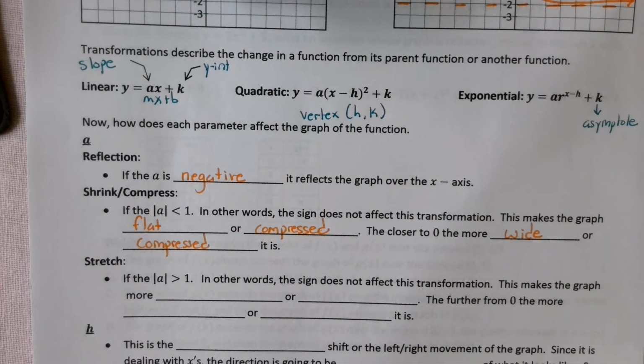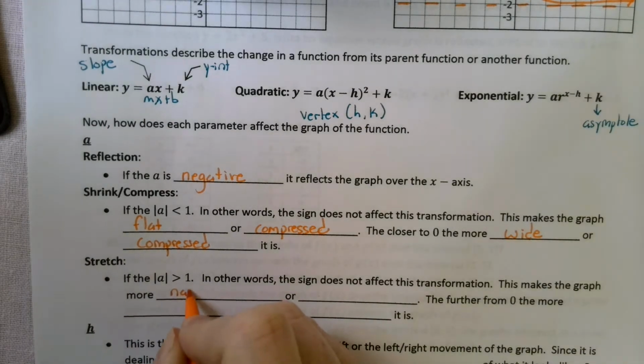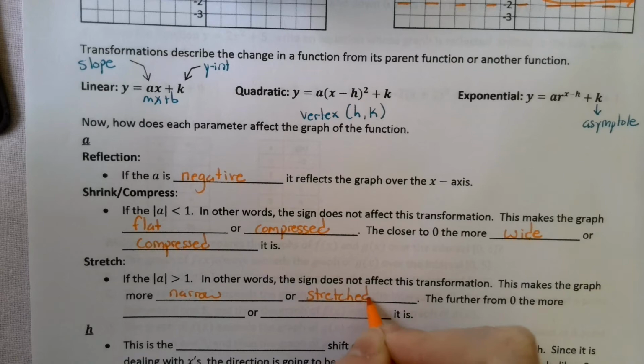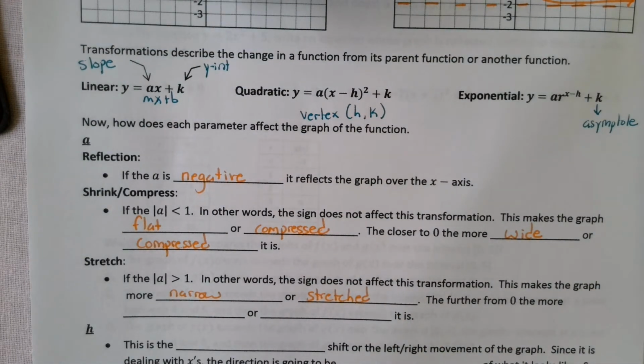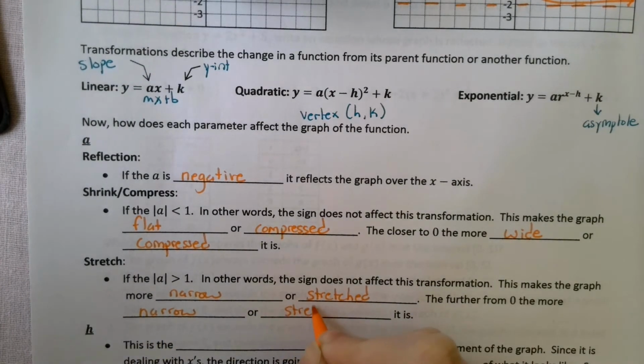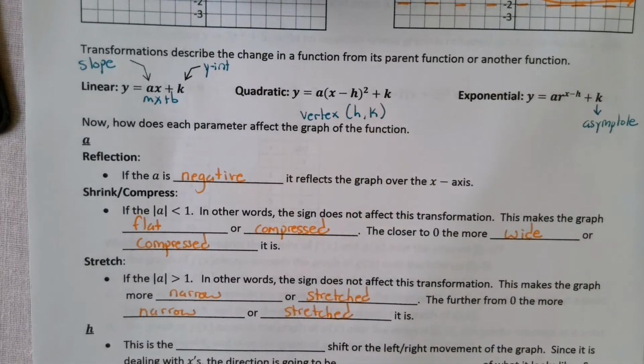Okay? We could also have a stretch, and this is when A is greater than 1. And again, the sign does not affect this transformation. This makes the graph more narrow or stretched. Okay, so for stretch, I think of it like a piece of chewing gum that you take out of your mouth and put it in between your fingers, and then you just stretch it out, and it gets really, really thin. So the further from 0, the more narrow or stretched it is.